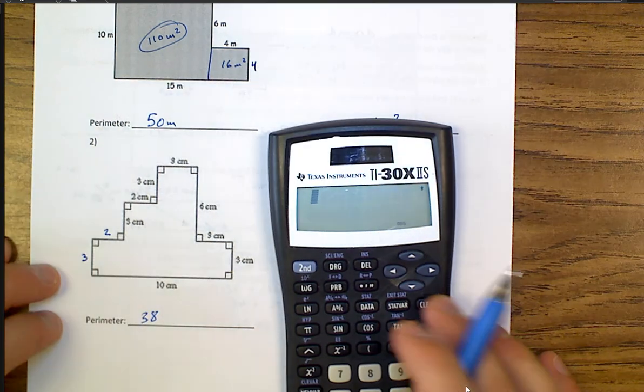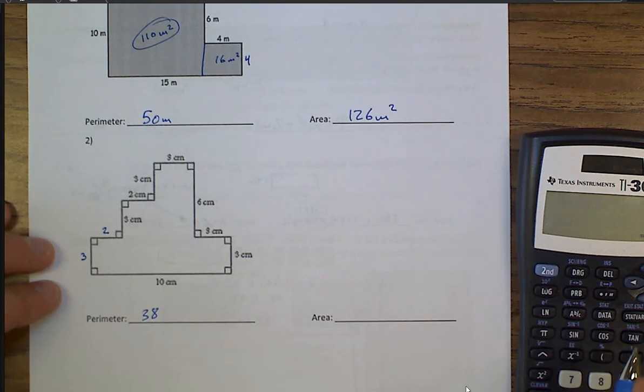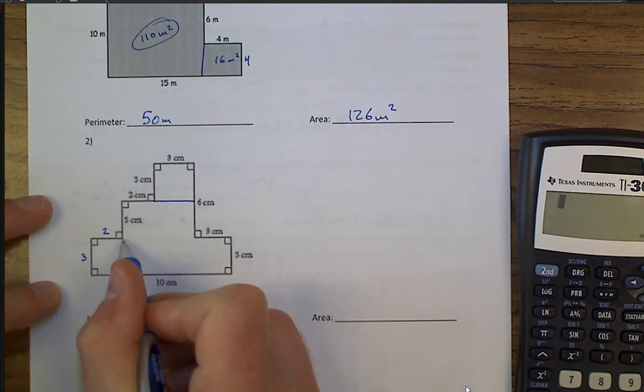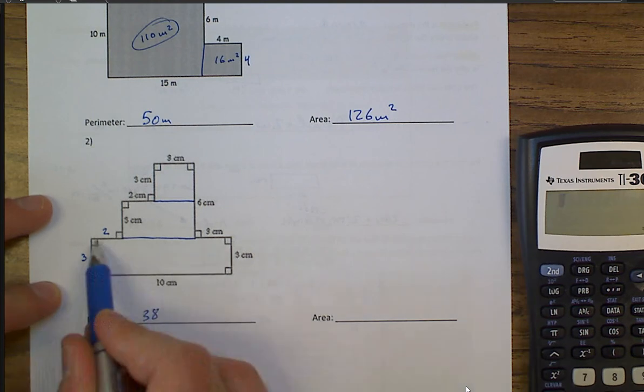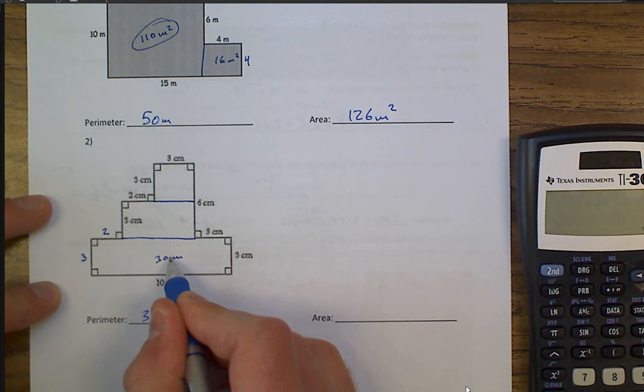Good. Okay, area. Now, you can do this a lot of different ways. I'm going to draw this like that. I'm going to close this one off here. And I'm going to go from there. So this bottom rectangle here is going to be 10 by 3. So that's 30 centimeters squared.